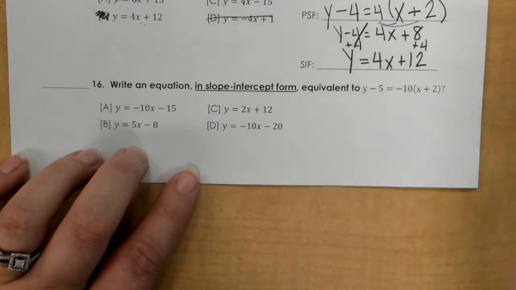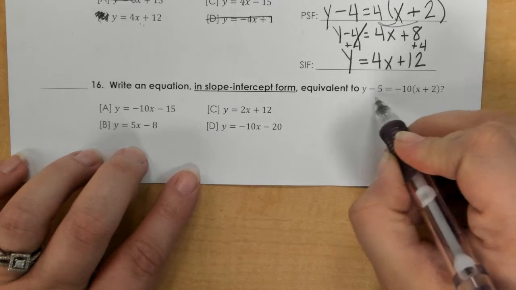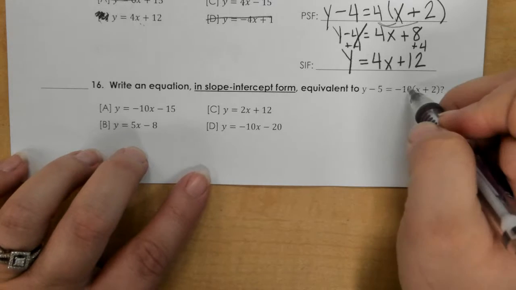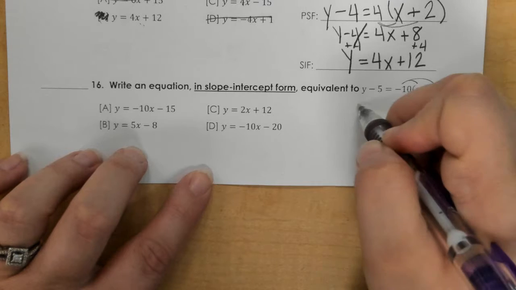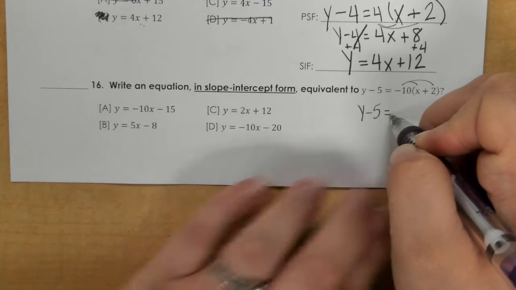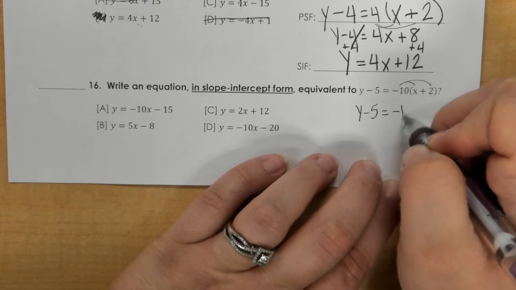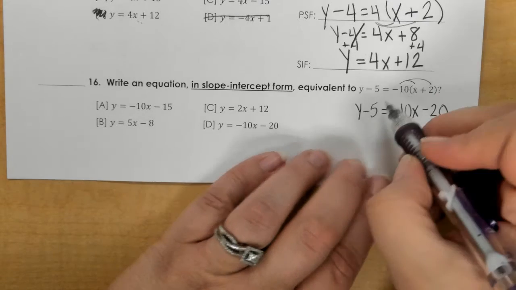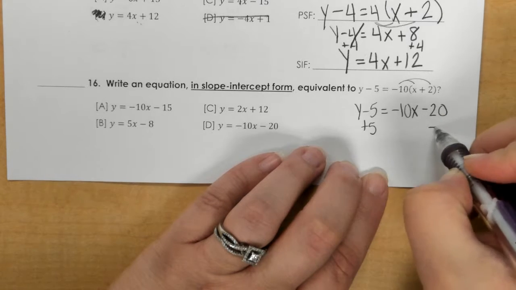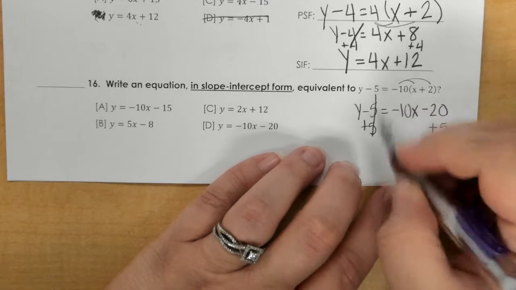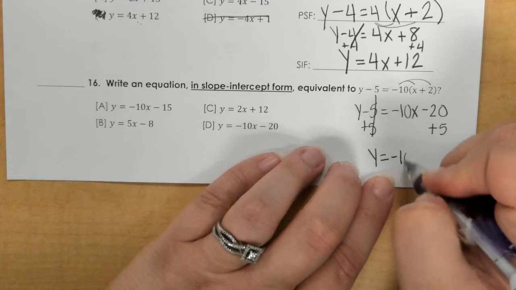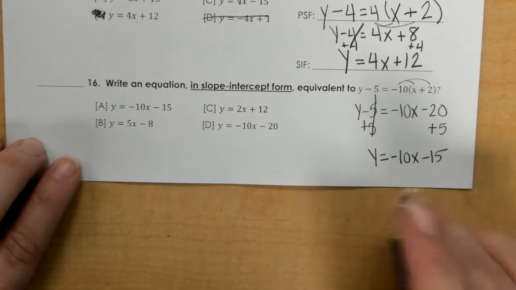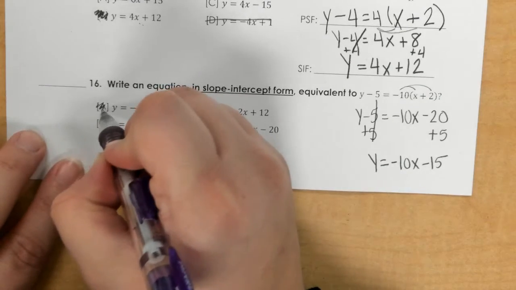For number 16 in the review number 1, we need to transform PSF into SIF, so I need to distribute this negative 10. And so I have y minus 5 equals, I distribute, we get negative 10x and negative 20. And then I just add 5 to the 20. Alright, so this gives me negative 10x minus 15.